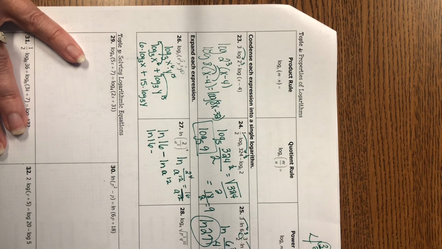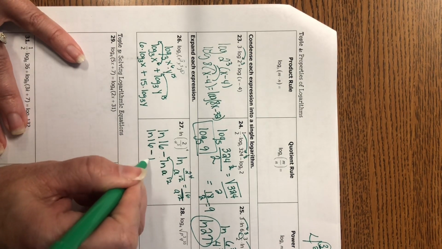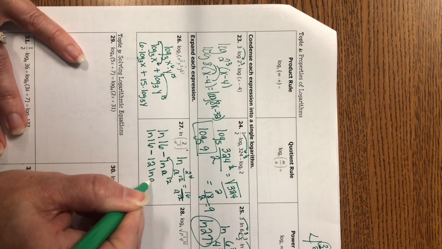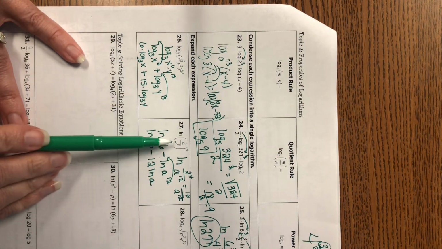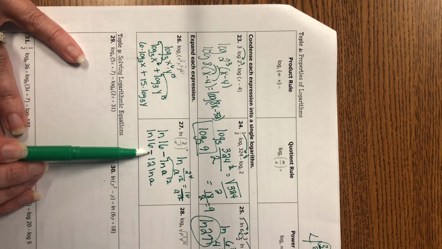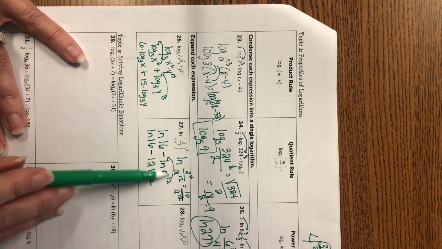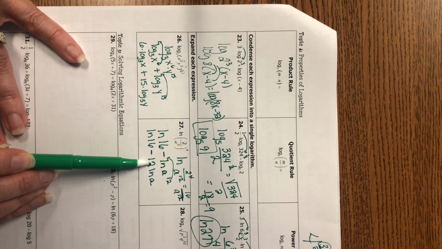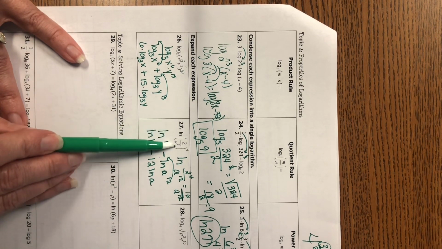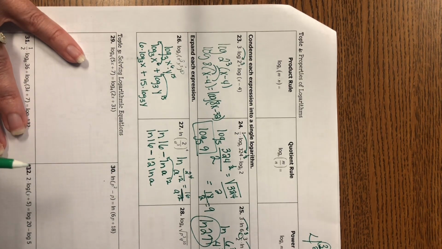So what we want to do is we want to get that exponent and we want to bring it to the front as a big number. So minus 12 times the natural log of a. So when we expand, division changes to subtraction. Okay, our exponents come to the front as big numbers, and each part, numerator and denominator, gets its own logarithm.